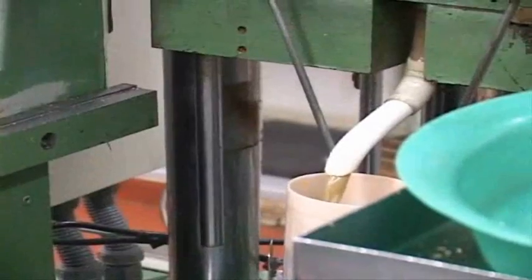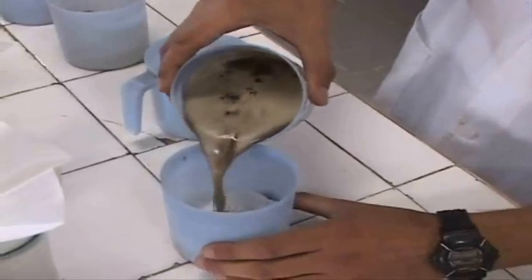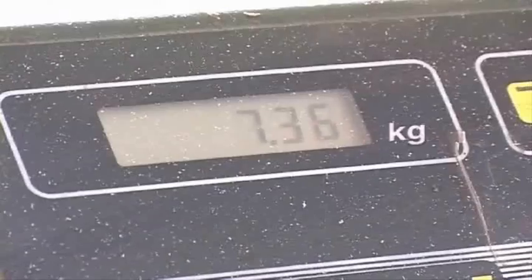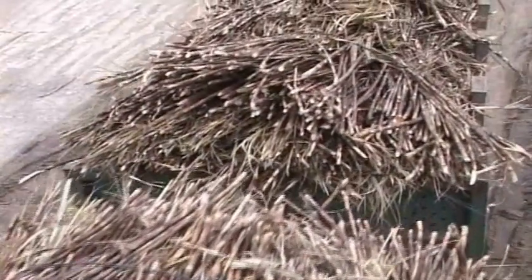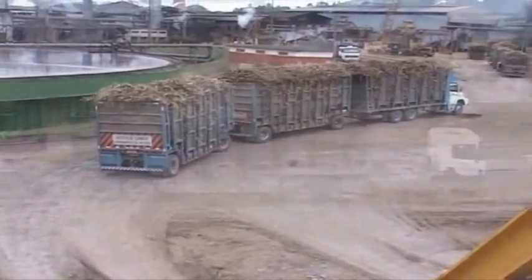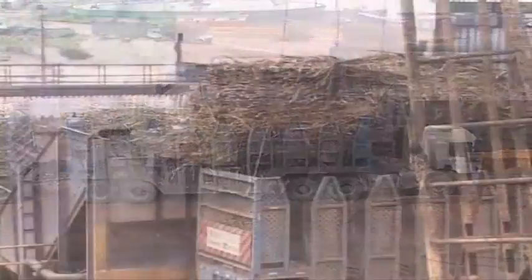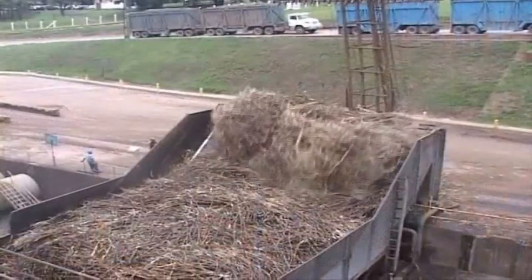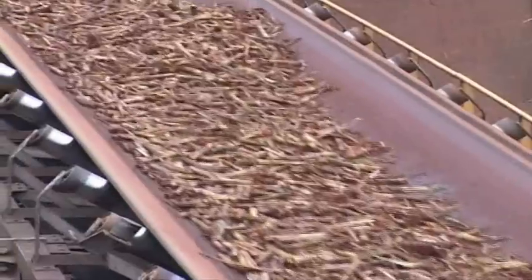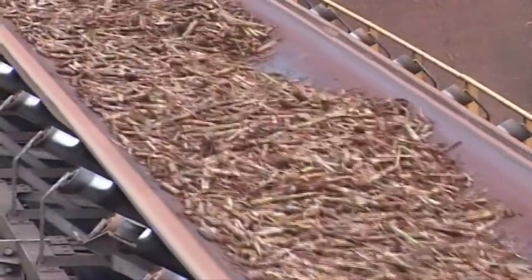This analysis determines impurity levels and sucrose content, and the results in turn determine the price to be paid for the cane. The load is sent to the sugar cane yard or directly to the feed tables. The cane is then sent by conveyor belt to the preparation process.